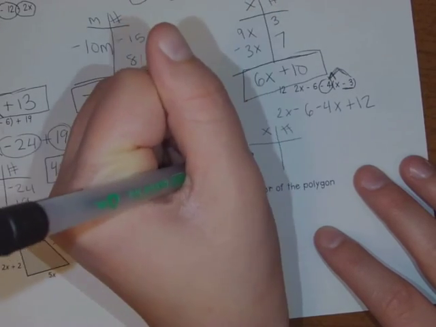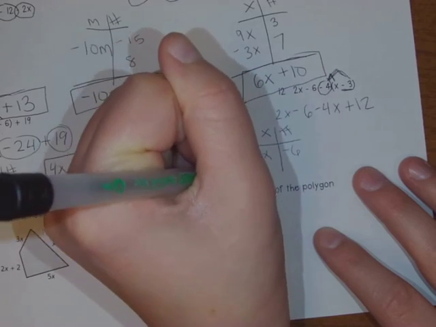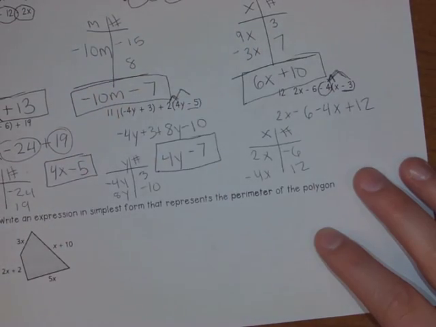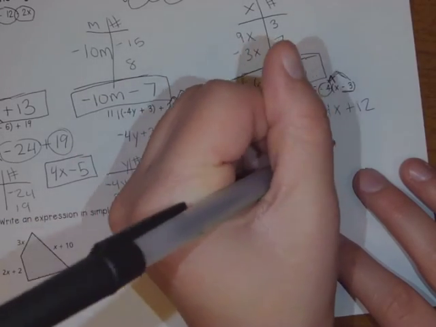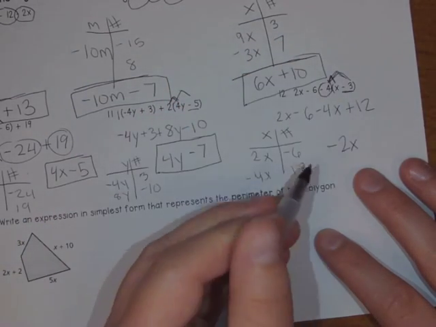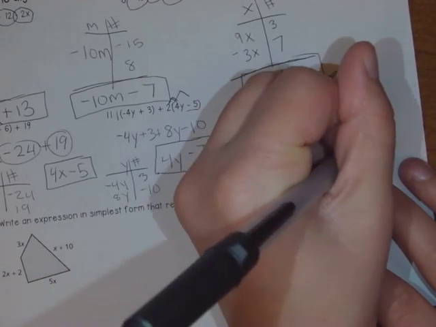X's, whole numbers, you have 2x, you have negative 6, you have negative 4x, and a positive 12. Negative 4 plus 2 is negative 2x. 12 plus negative 6 is going to be a positive 6.